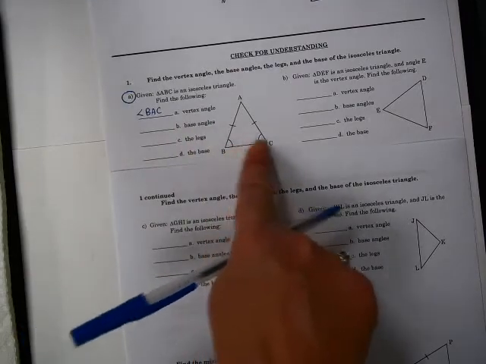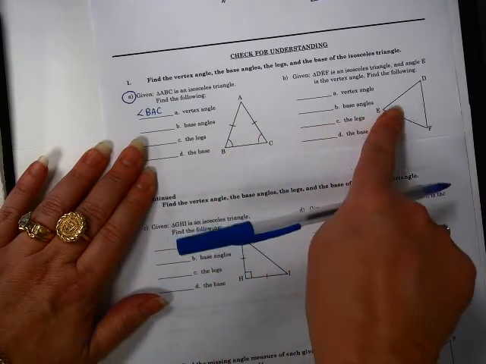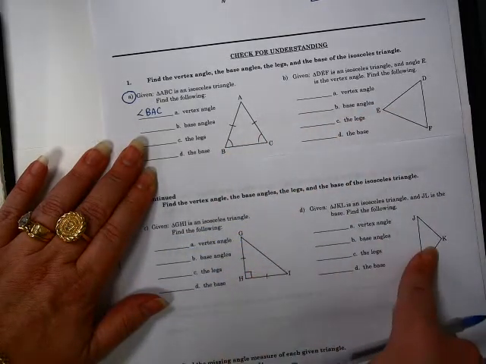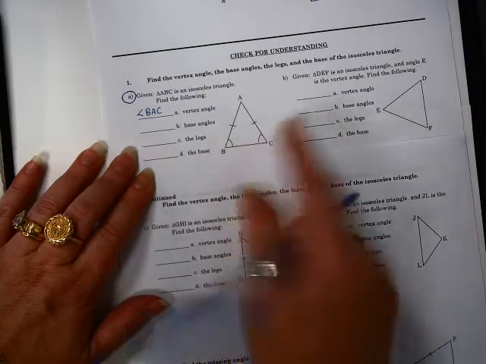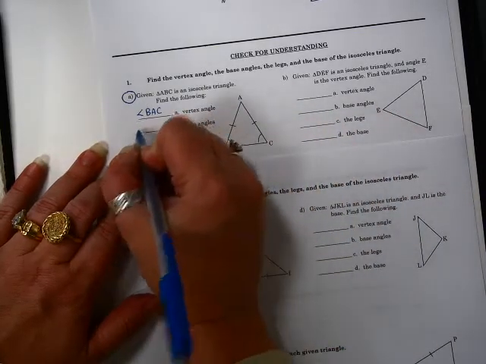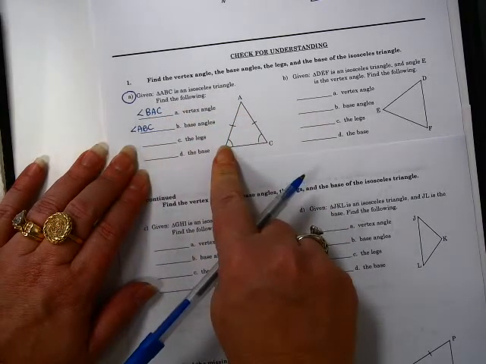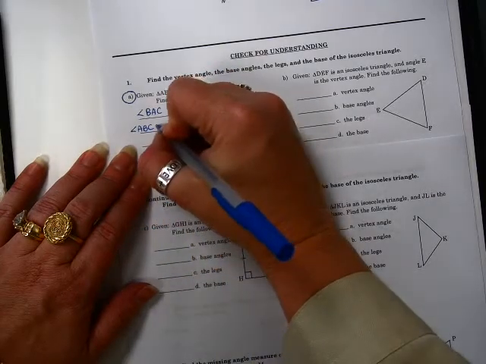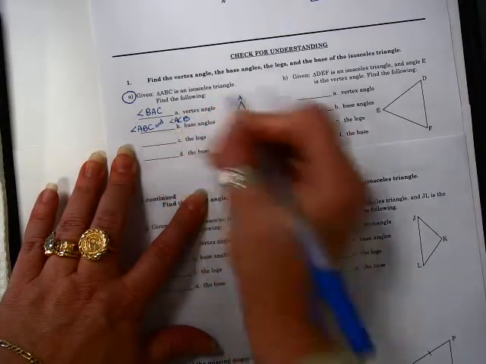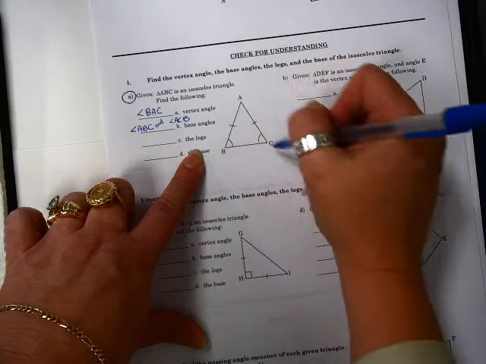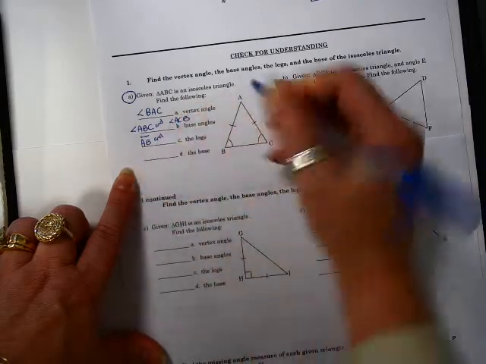Base angles, those are the two that are congruent at the bottom here. Sometimes the triangle is going to be turned on its side, like this one over here, or this one. So it's not always at the bottom, but the two base angles are always the ones that are congruent. Okay, so here, the base angles are going to be angle ABC for this one, and angle ACB. The legs are going to be the two congruent sides, so that's going to be AB and AC.